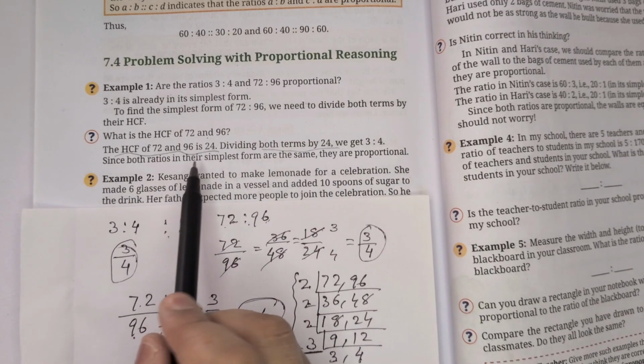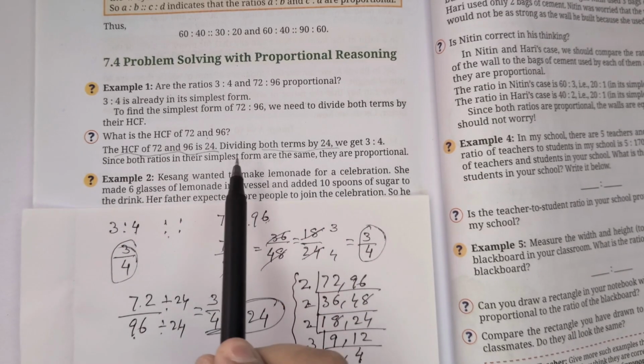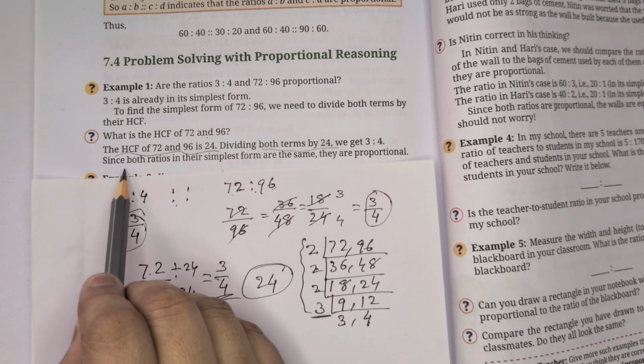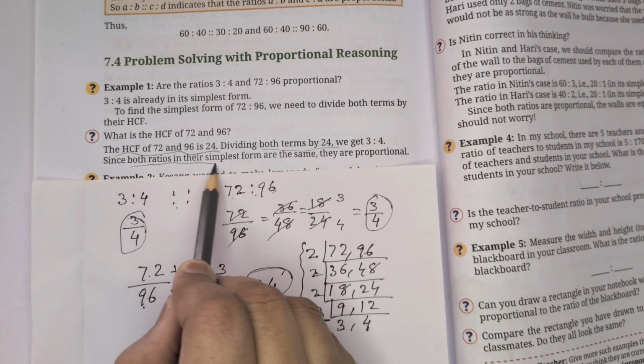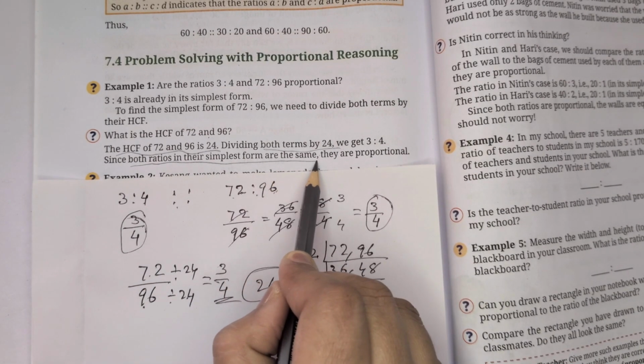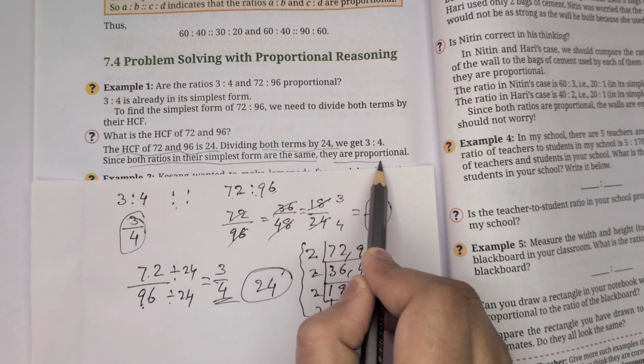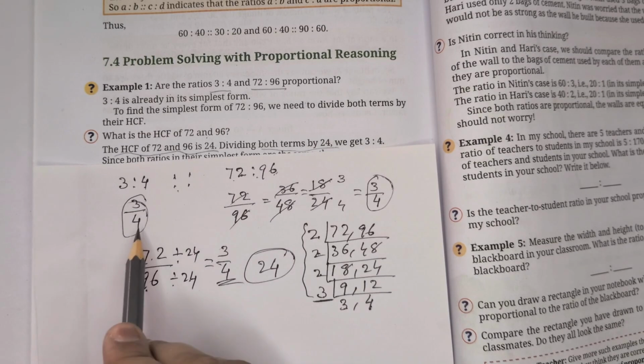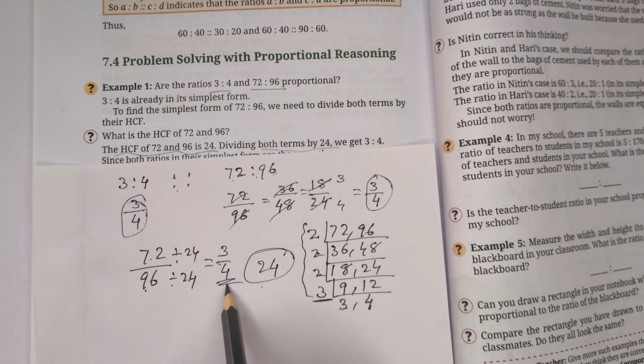So we can write these two are in proportion. Both ratios in their simplest form are the same. Therefore, these two are proportional.